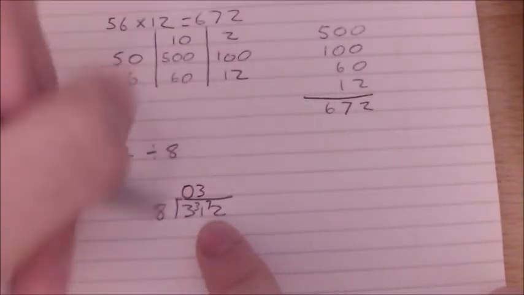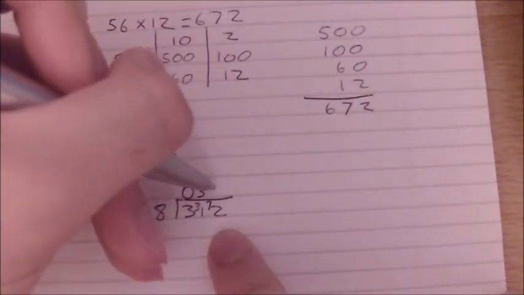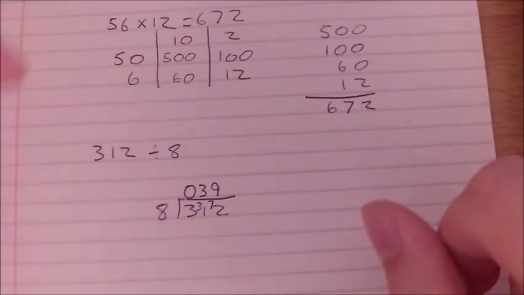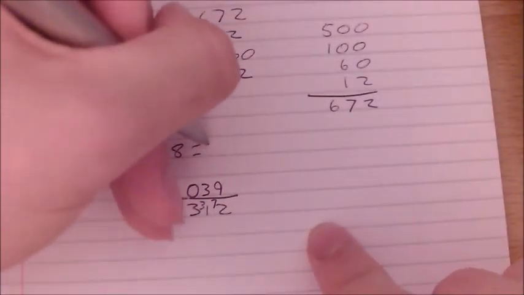So 7 remainder. How many 8s go into 72? That's 9. Because 8 times 9 is 72. No remainder. So the answer will be 39.